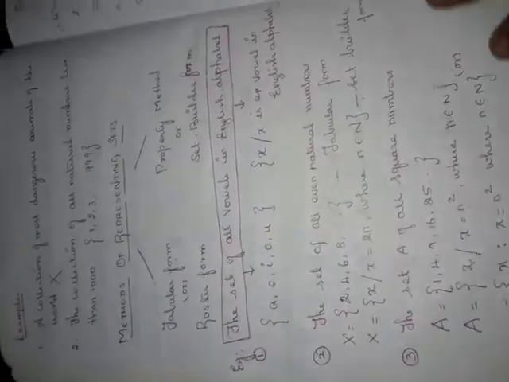Right? Now can you identify the difference between equivalent sets and equal sets? Equivalent sets means the cardinal number should be the same. If two sets have the same number of elements, then the two sets are said to be equivalent sets. But we call two sets equal sets if they have exactly the same elements.